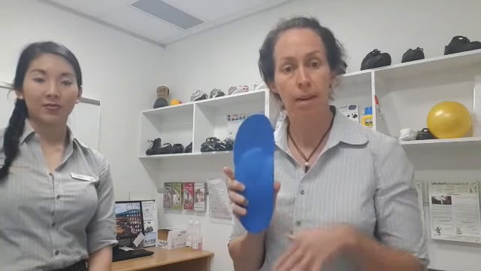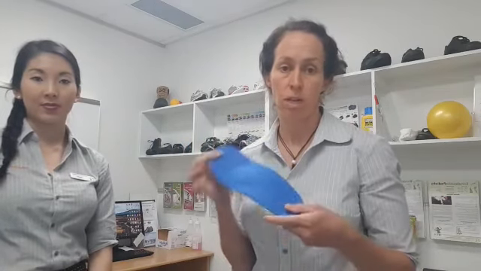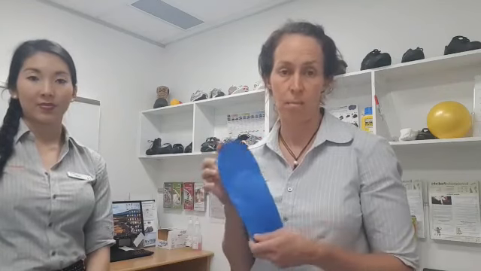So it needs to be actually done properly by a podiatrist, a physio, or a bike mechanic. A lot of the biomechanists that do bike setups will do this as well on an inner sole. And this one, like my pair of orthotics that I wear in my bike shoes, I can also wear in my joggers. So they can be interchangeable.